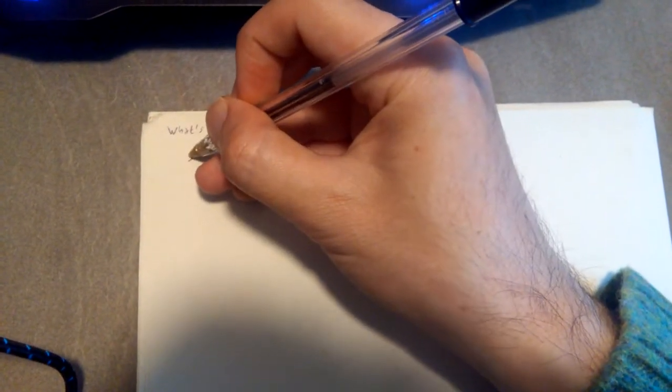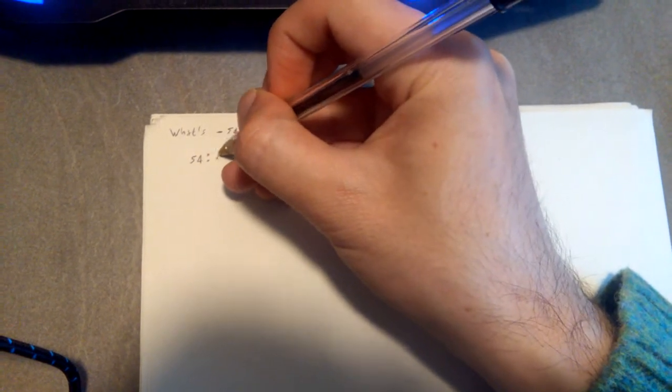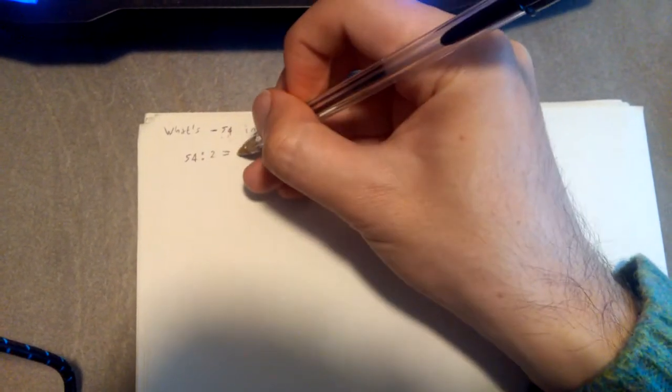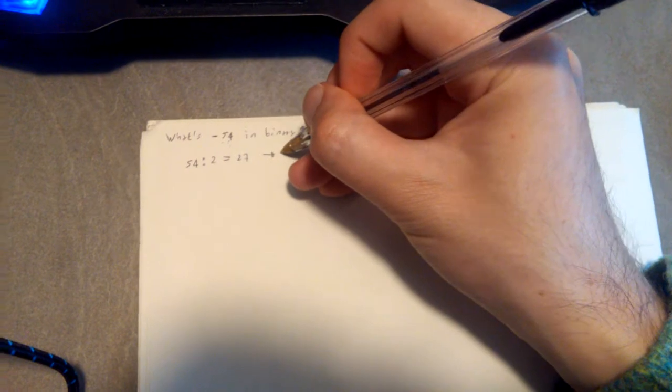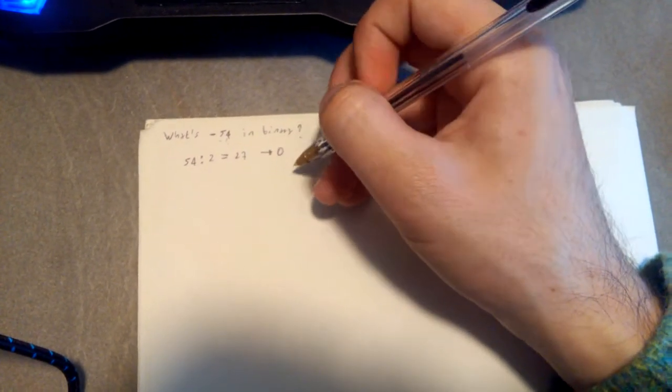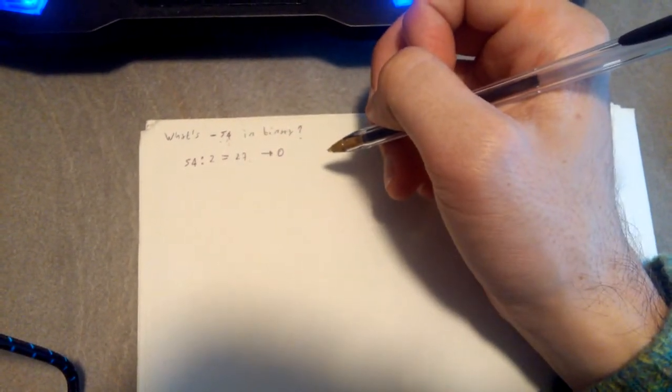Now, we could do the same thing. The first thing applies as if it was positive 54. So we would have 54 divided by 2, which is 27. So we get a 0 because we don't have point anything.